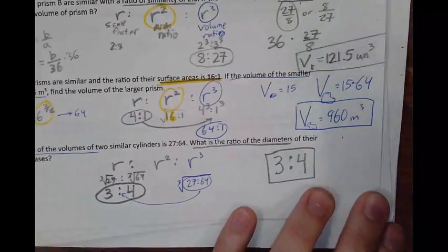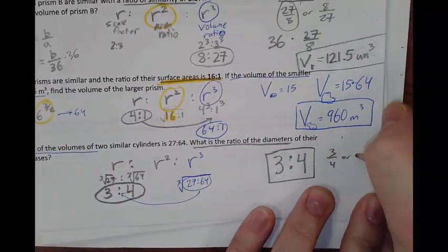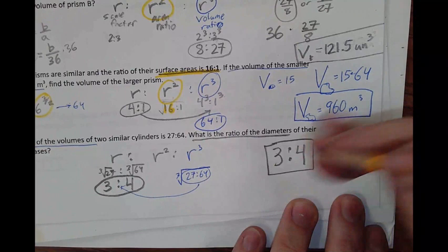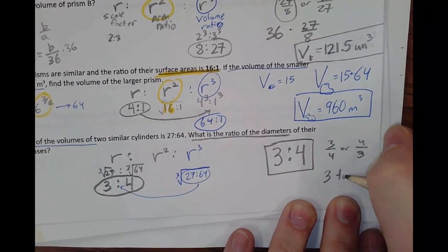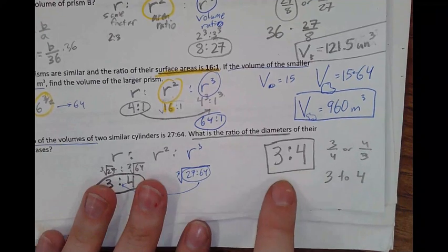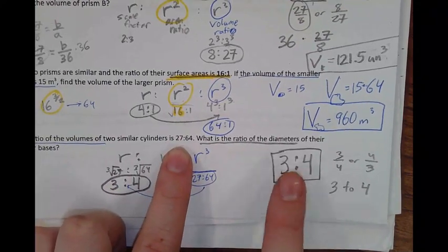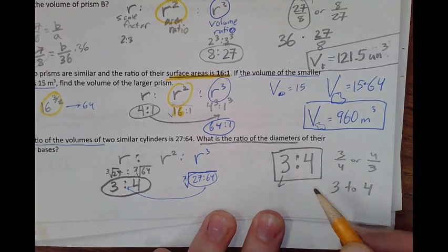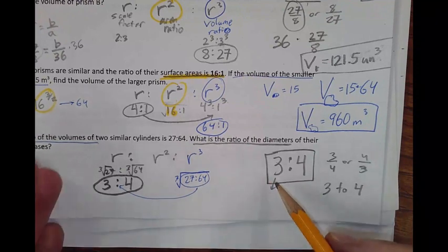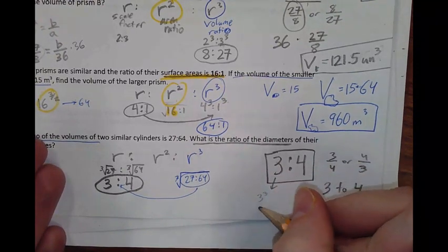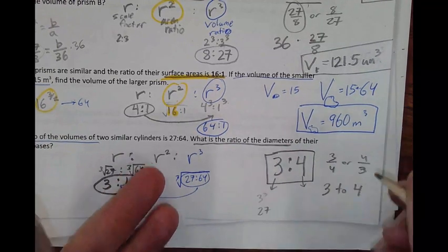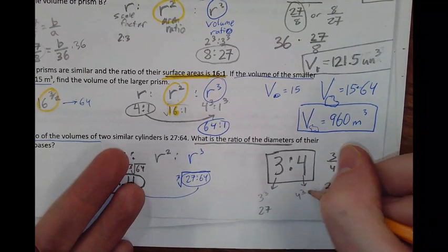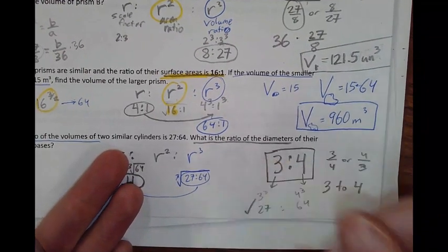Keep in mind these ratios can always be written as 3/4 or 4/3 depending on how you want to write it. You learned this in your earlier grades, you could write ratios as 3 to 4. But since it's written this way, we should probably write our final answer as 3 to 4. Now, just a quick way to double check your answer. Is this number cubed 27? 3 cubed would be 27. Good. And is this number cubed 64? 4 cubed. The answer is 64. So that's a great way to check our answer.